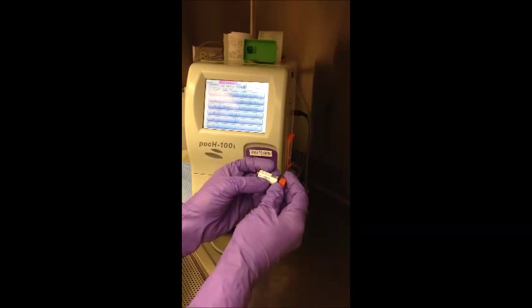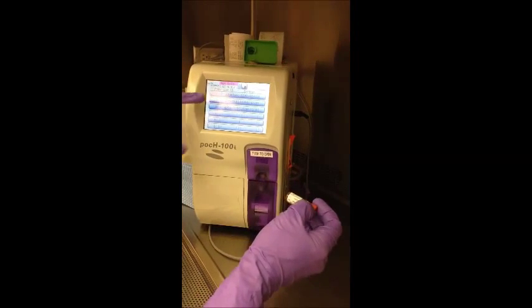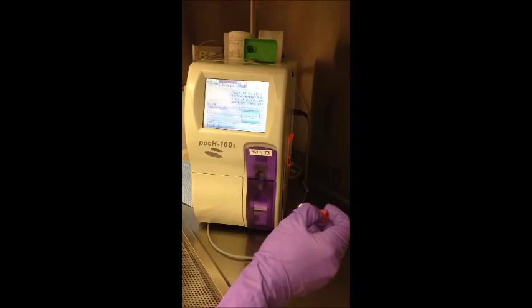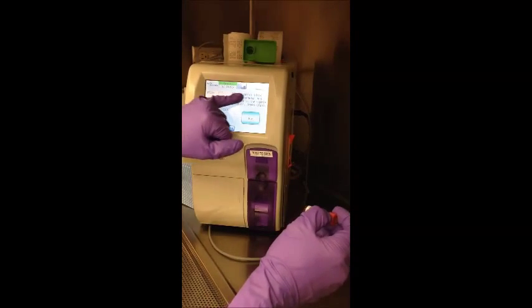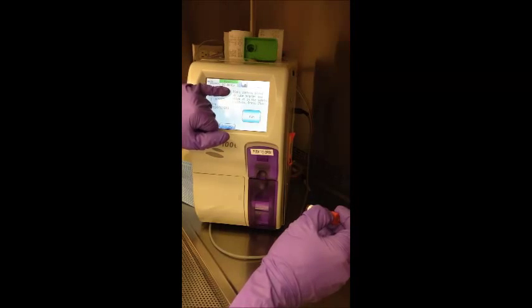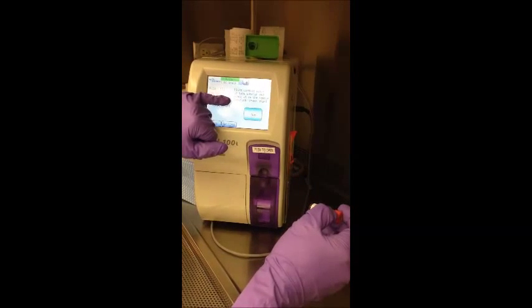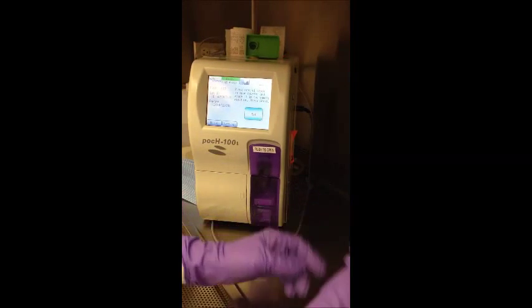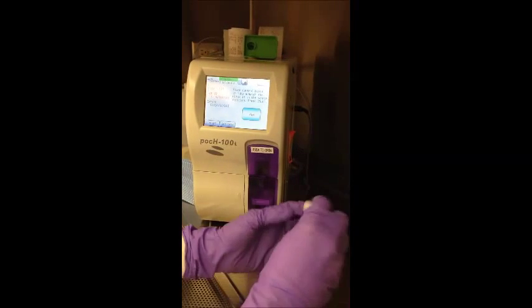This is 42590710, which is the first one. I'll press on it. And here are instructions. Place control blood in tube adapter and place it in the sample position. Press run. So I'm going to mix the vial.